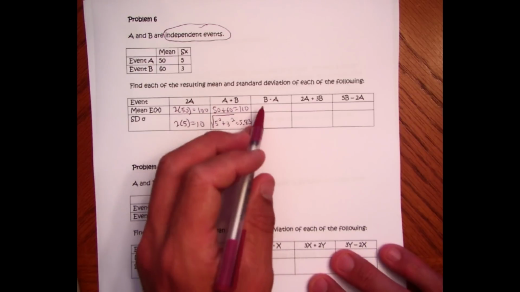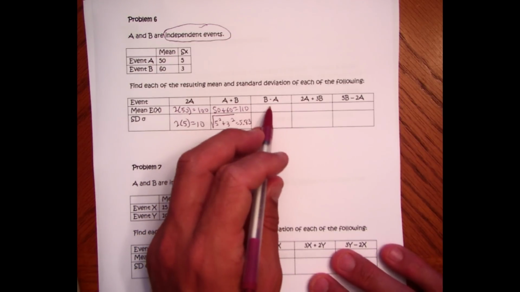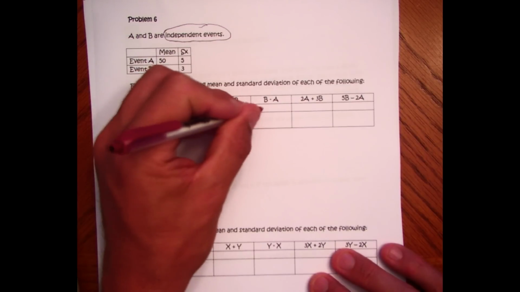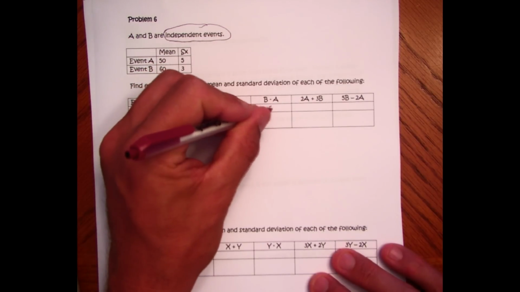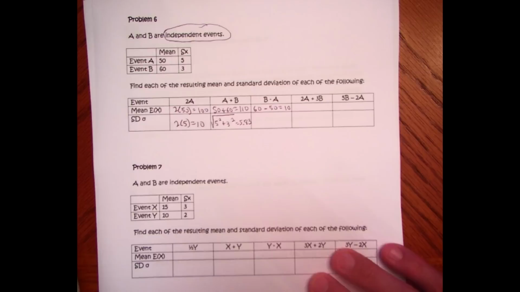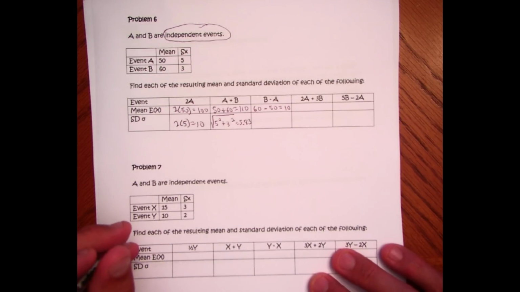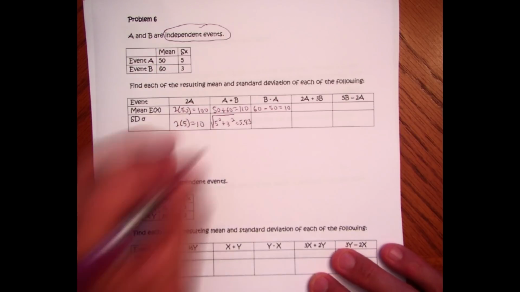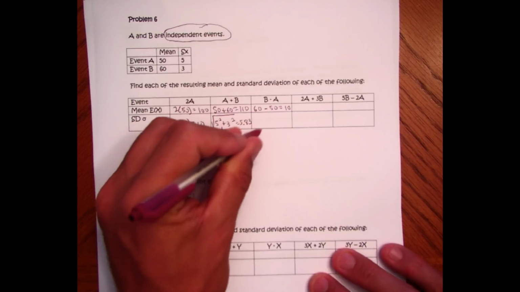Now this is minus, so I do B minus A. So my mean would be the mean of B minus the mean of A. But when I subtract, what do I do to get the standard deviation? I add the variances, just like I did right here. You're going to get the exact same thing.